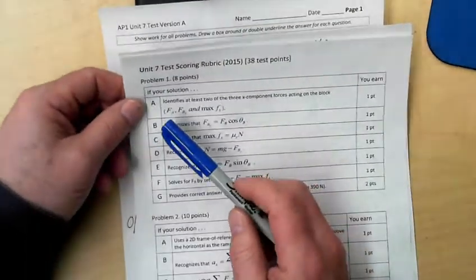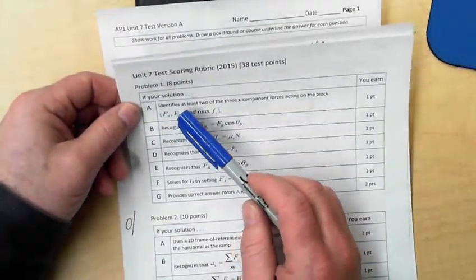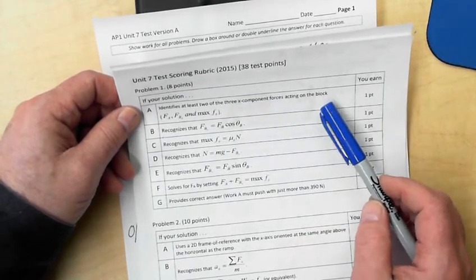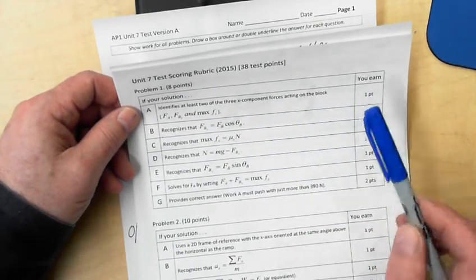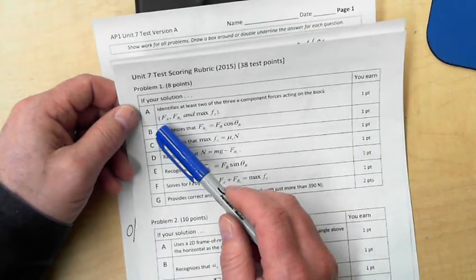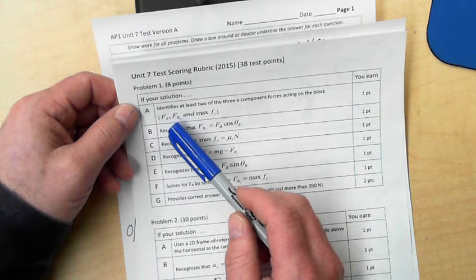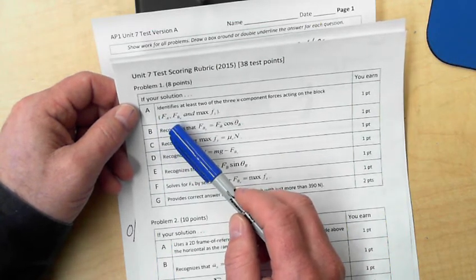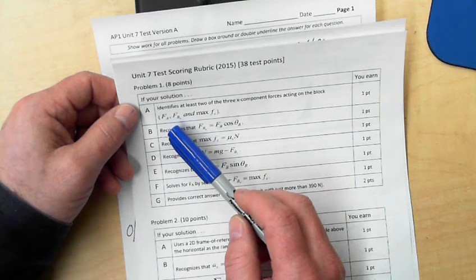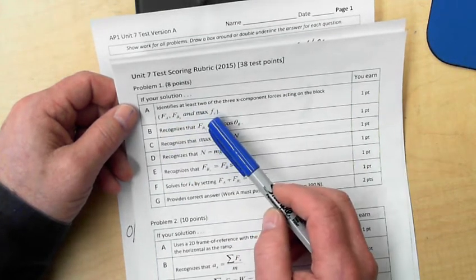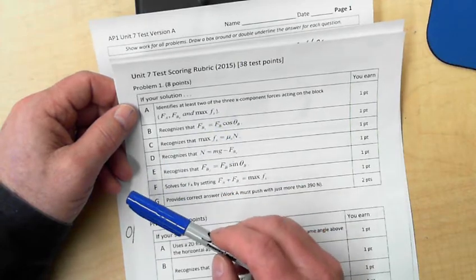Because I go to my rubric in row A, and it says identifies at least 2 of the 3 X component forces acting on the block. I would get 1 point if I did that. And those 3 are the force of worker A pushing from left to right, the X component of worker B's force, which is kind of up and to the right, and max static friction, which is pointing to the left.